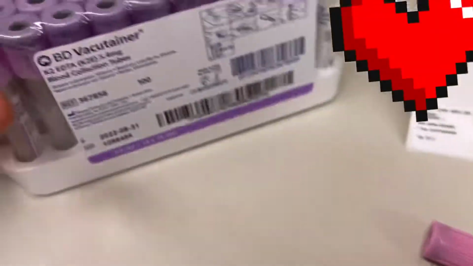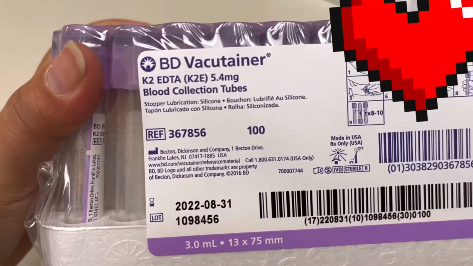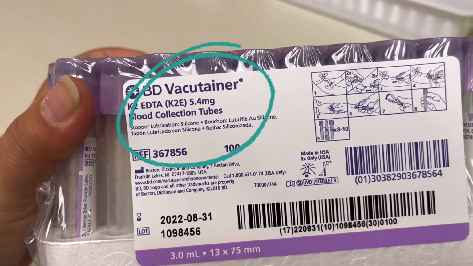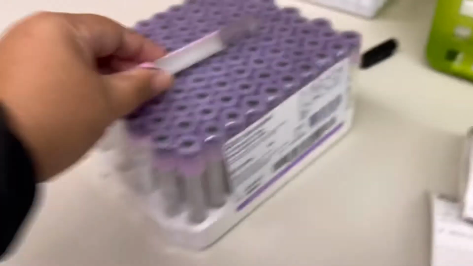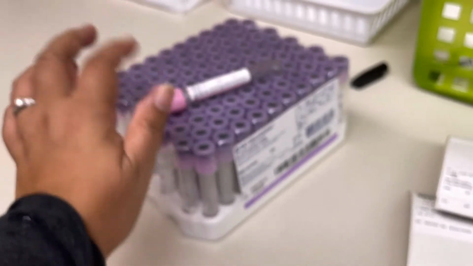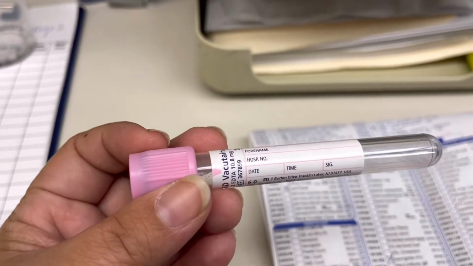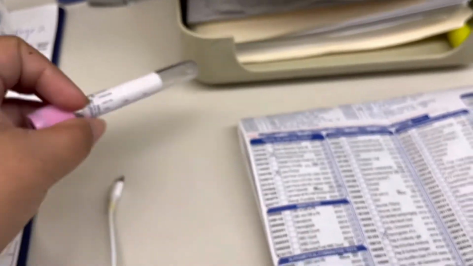And this one, how much? 5.4 milligrams, so double it. So this and this are just the same, it's just a little bigger. And this is the tube that you use to collect blood samples for blood typing or blood bank.